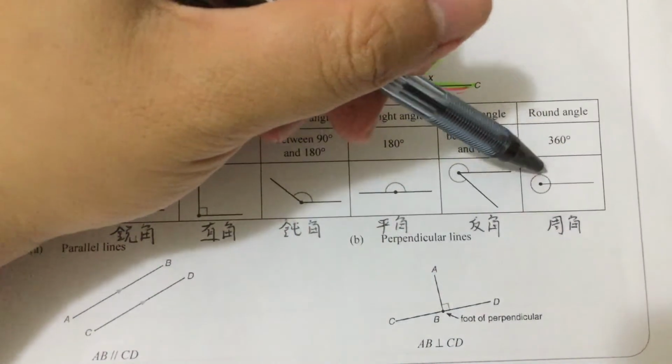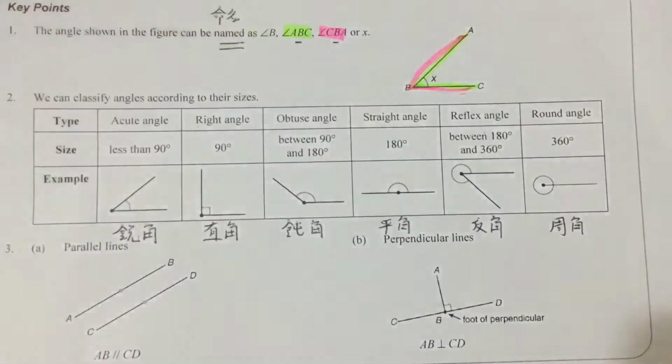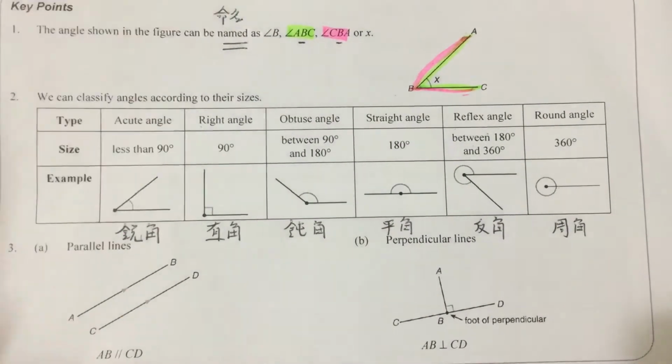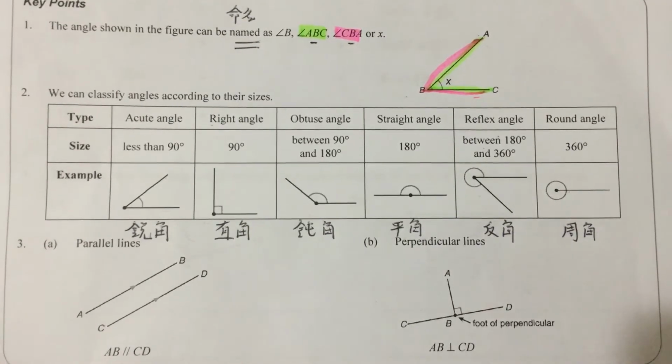That means it's a whole circle of it. So this one is called 360 degree. So in Chinese, 周角直係其實一360度咁解。Okay, so before you learn something, we must also have two words you must know before we do the exercise.